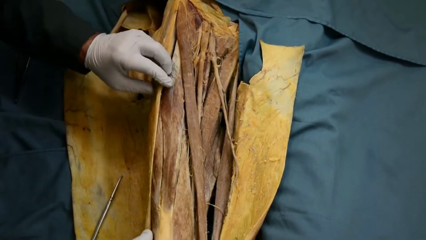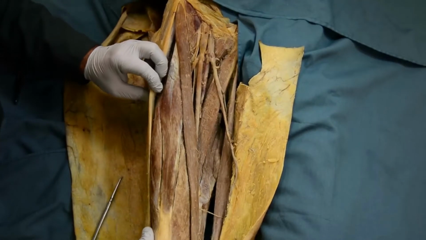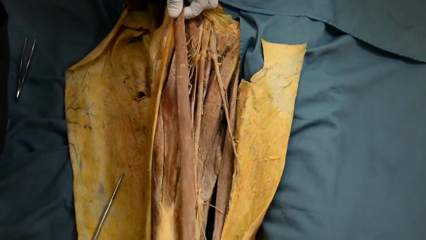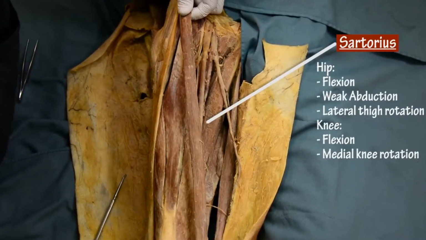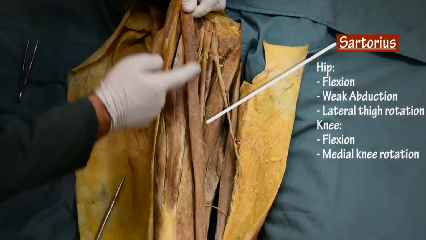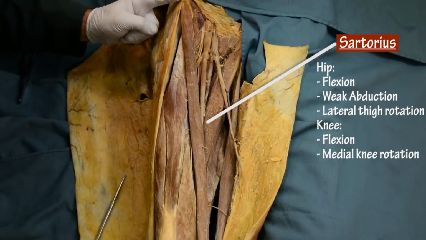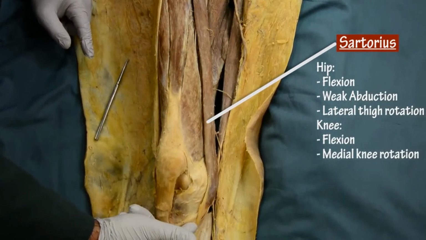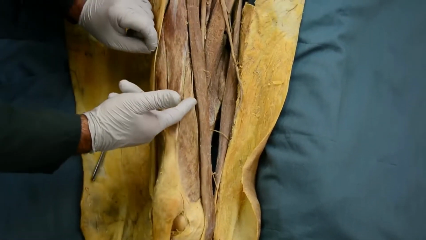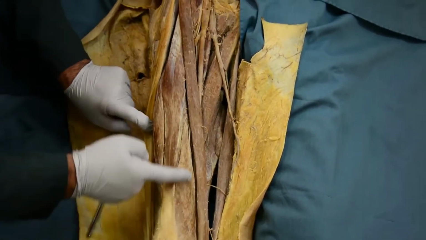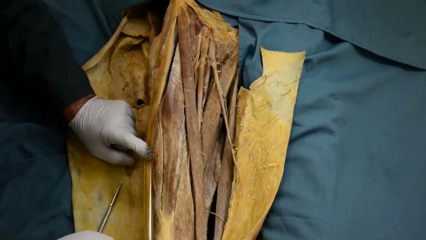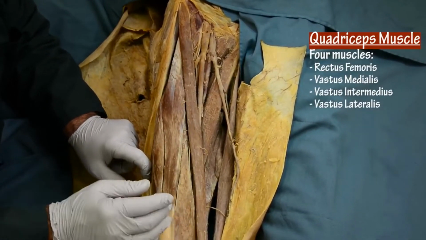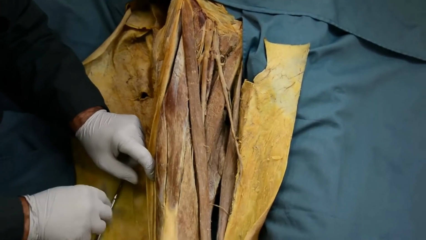So, the anterior compartment, known as the extensor compartment, includes these muscles: sartorius or tailor muscle, which is the longest muscle in the human body, from the ASIS all the way to the upper medial leg. Then lateral to the sartorius, we have the quadriceps muscle. But each head of the muscle is considered a separate muscle.